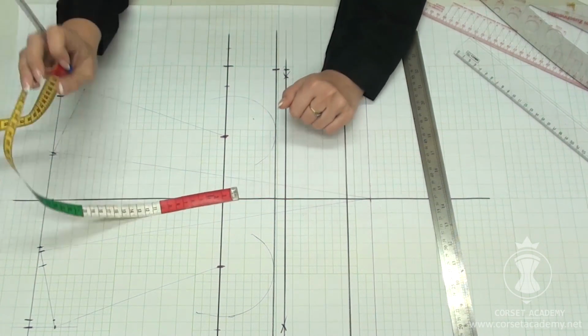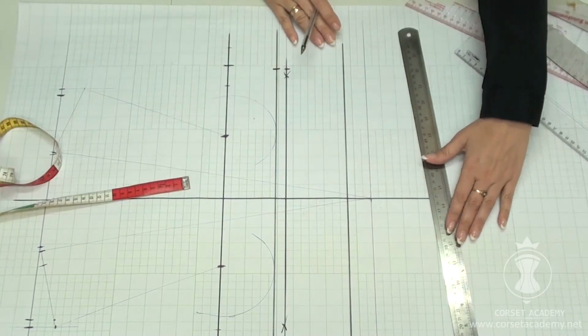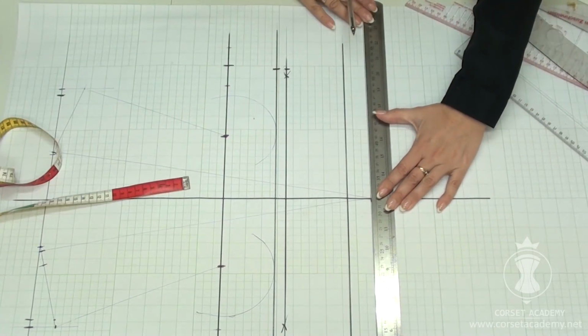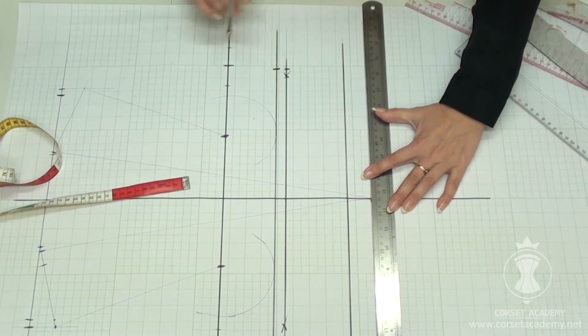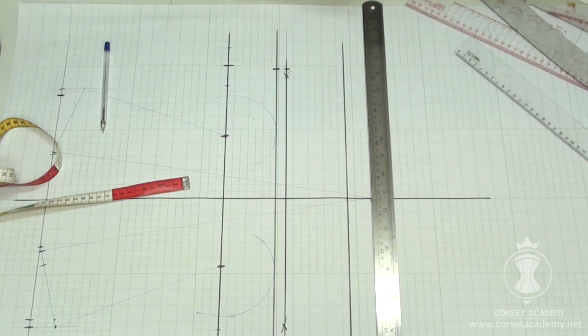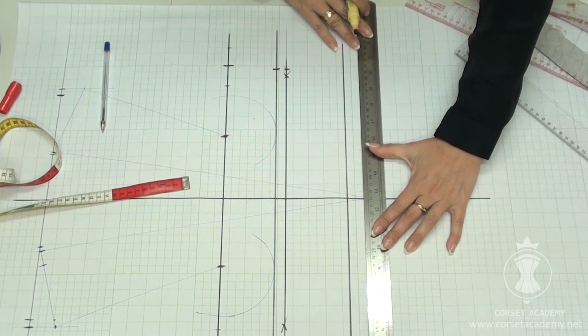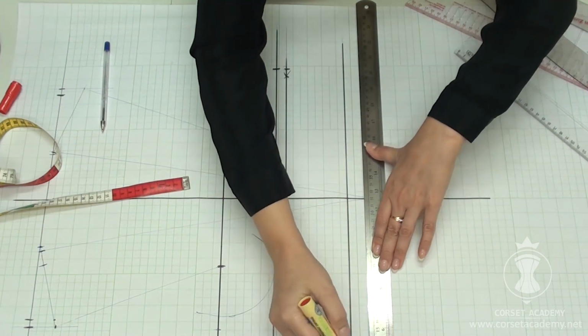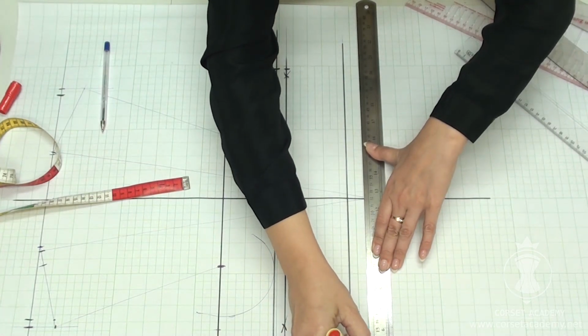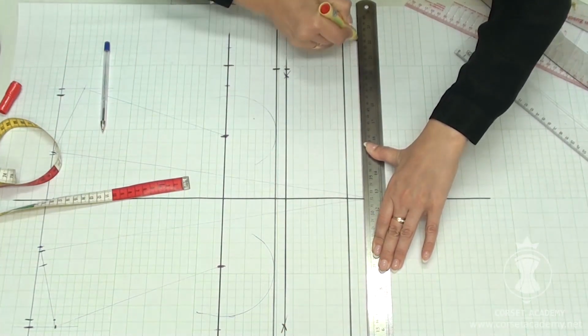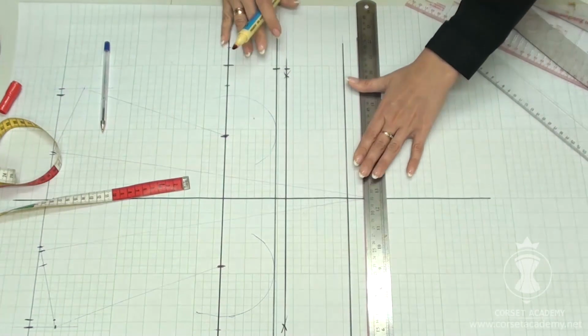I can tell I need to adjust the location of the waistline again, and namely, shift it down by 1.5 centimeters. I draw the final location of the waistline.